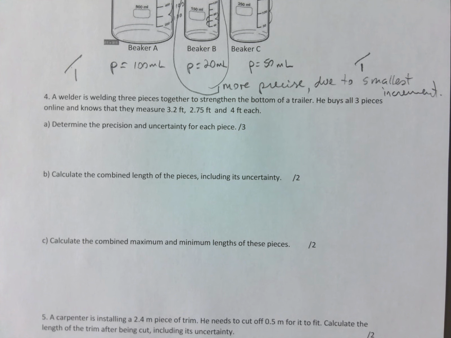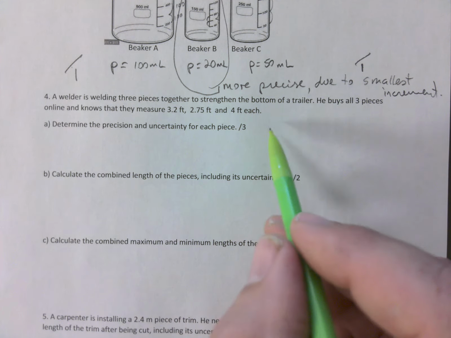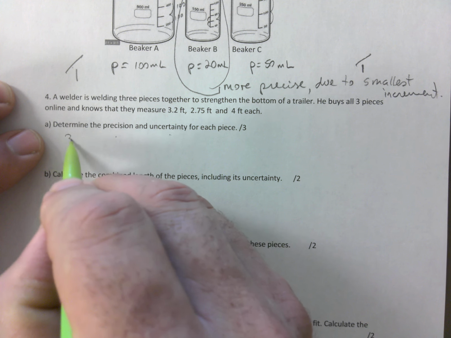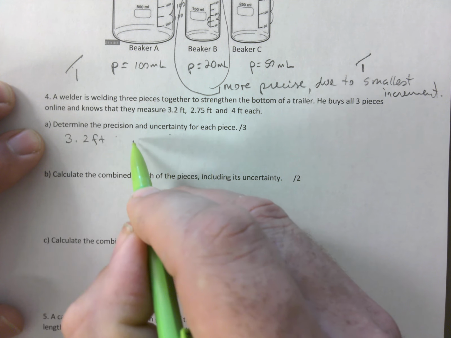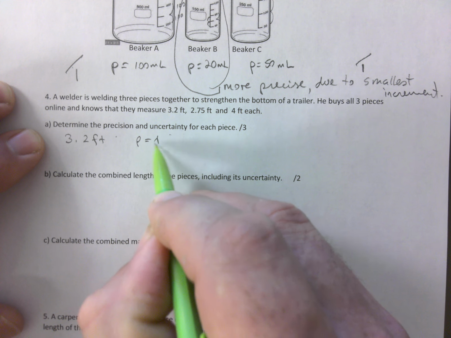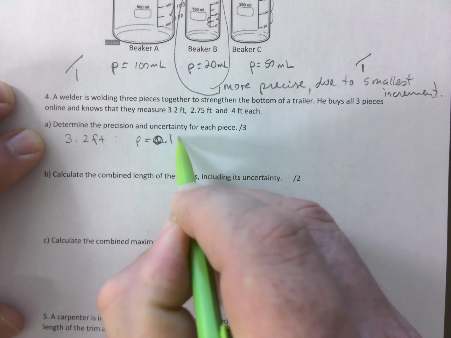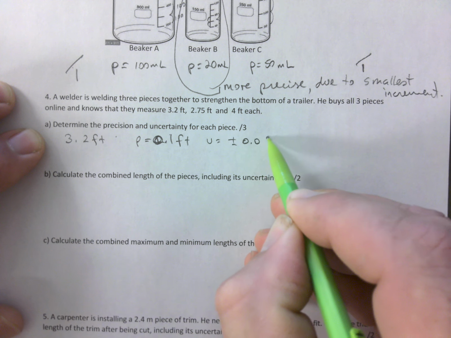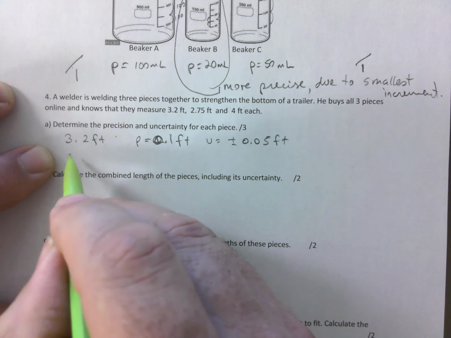2 marks there. Next. So you're welding 3 pieces together, and these are the measurements. State the precision and uncertainty for each piece. I don't know how you did that, but I would probably imagine 0.1 of a foot for this first piece, and uncertainty plus or minus 0.05 of a foot. You got a mark for that.